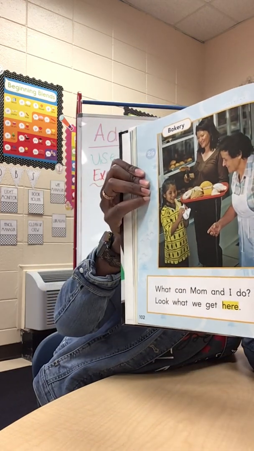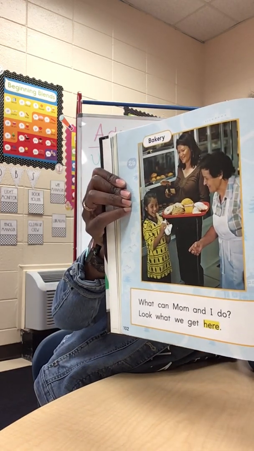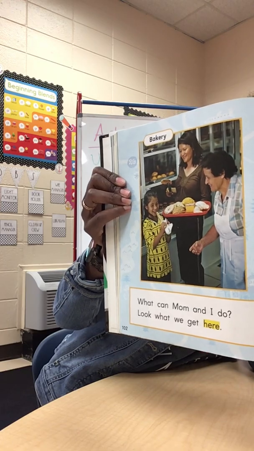At the shop. Pet shop, very good. She is at the pet shop. And the author put that picture there so you could tell exactly where she was.